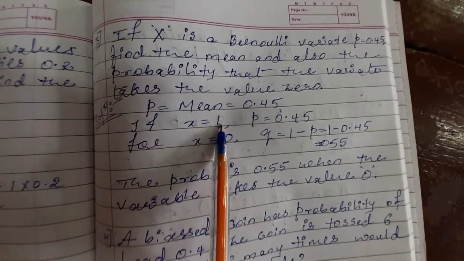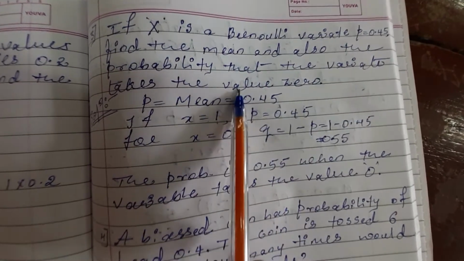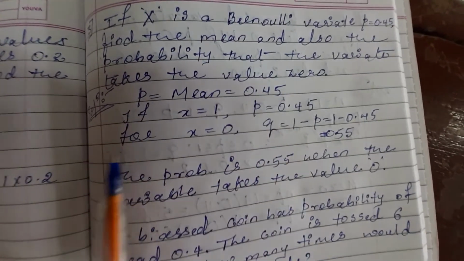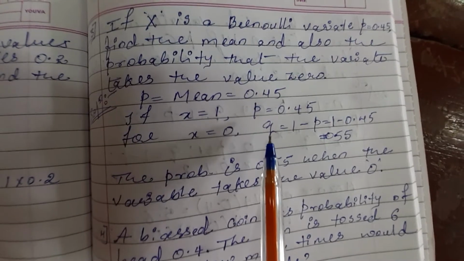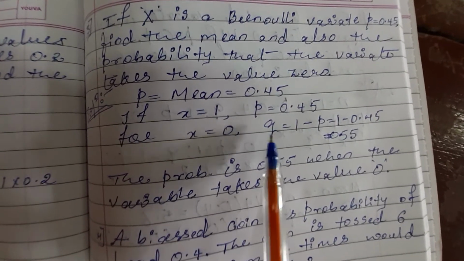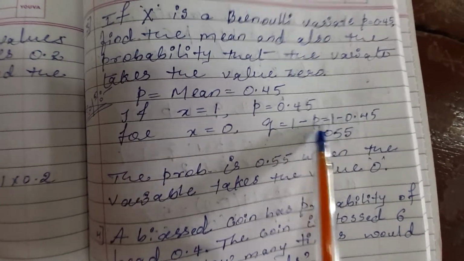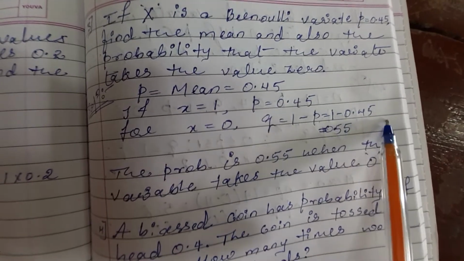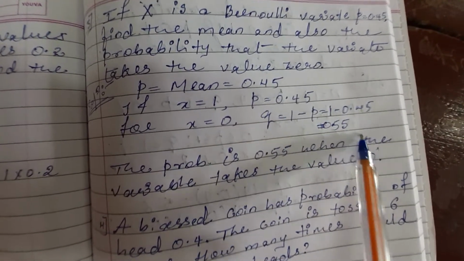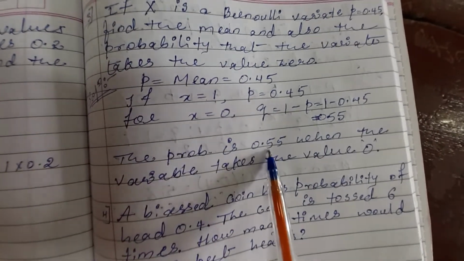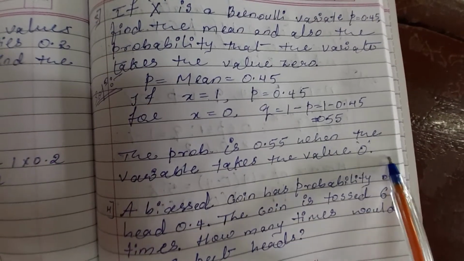If x equals 1, then P equals 0.45, which is already given in the question. Then for x equals 0, the probability of failure is Q equals 1 minus P equals 1 minus 0.45, which is 0.55. The probability is 0.55 when the variable takes the value 0.